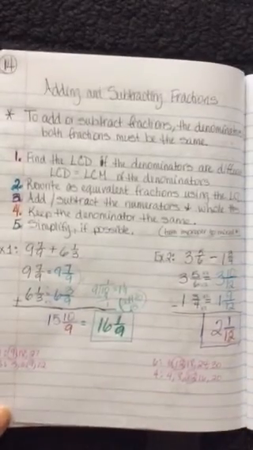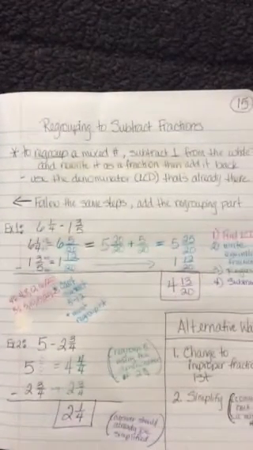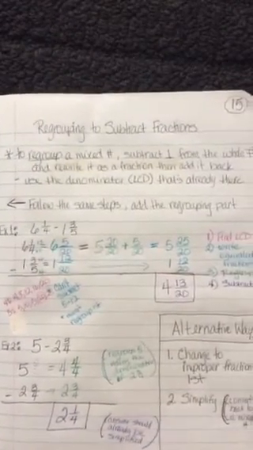Okay, the other thing I want to show you is regrouping to subtract fractions. So this should be on page 15.